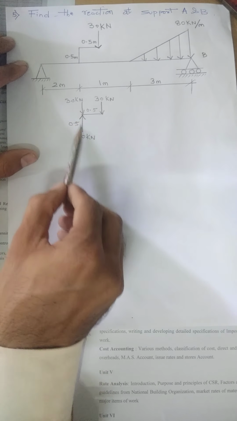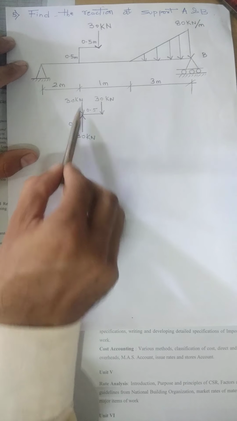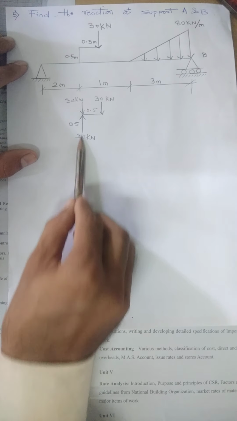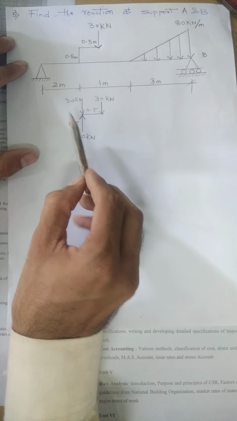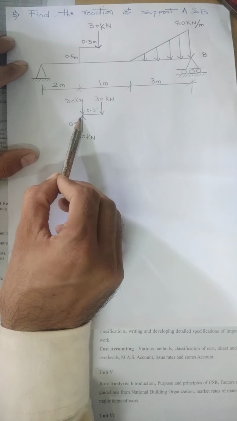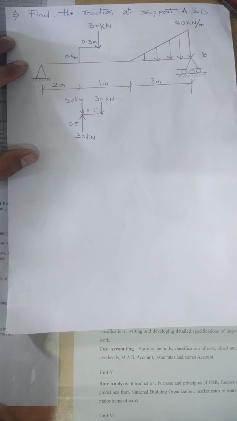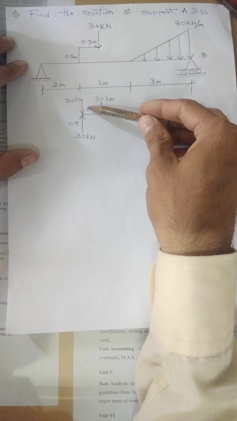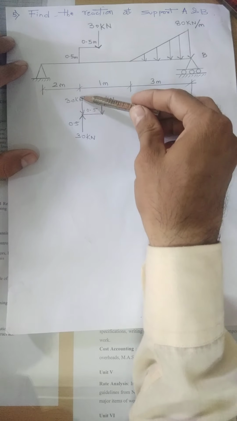What is the effect of these two forces at this point? It is zero, because the upward force is plus 30, the downward force is minus 30, and plus minus is 0. For simplification I am assuming that at this point we apply 30 kilonewton upward and 30 kilonewton downward. Up to this point it is just an assumption, and there is no effect on this point, because upward is positive and downward is negative.